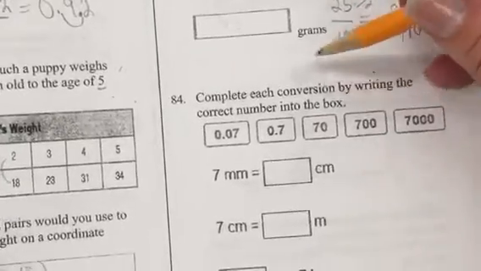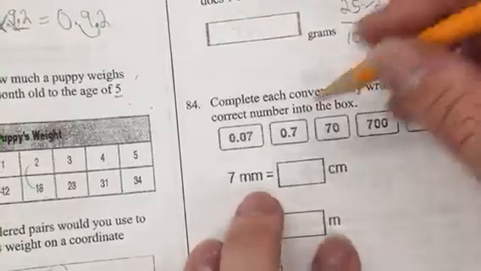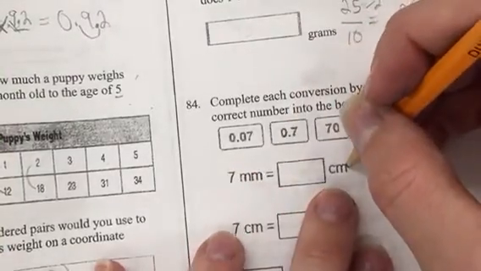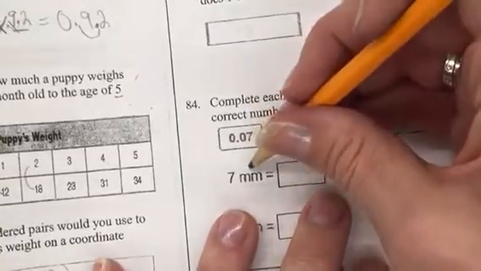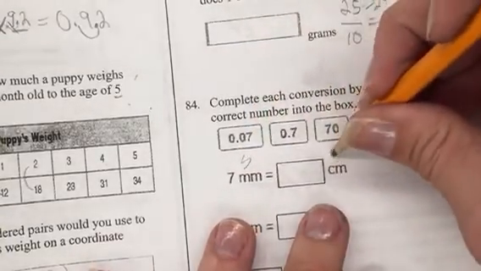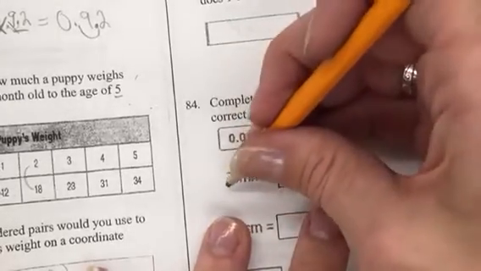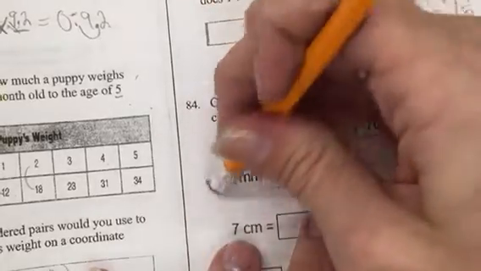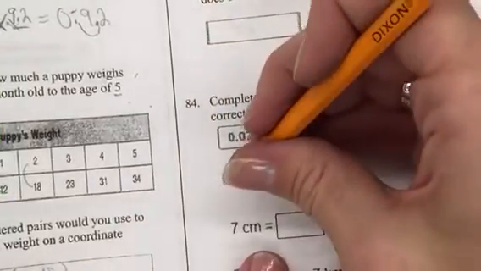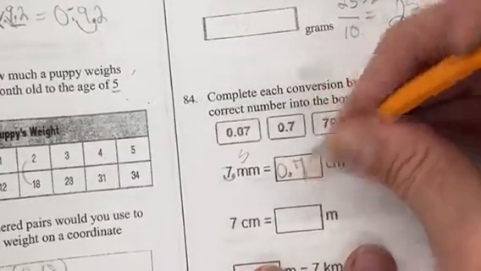And then number 84 says to complete the conversion by writing the correct numbers. So if I wanted to go from meters to centimeters, hopefully you would know that, but if you did not realize that, okay, first of all, I'm going from a smaller to a bigger. Silly baby's dancing. It needs to get smaller. And centimeters are only one place smaller, so I'm taking that decimal at the end of the 7 whole, and I'm just moving it over one place value. So now you would have 0 7/10.